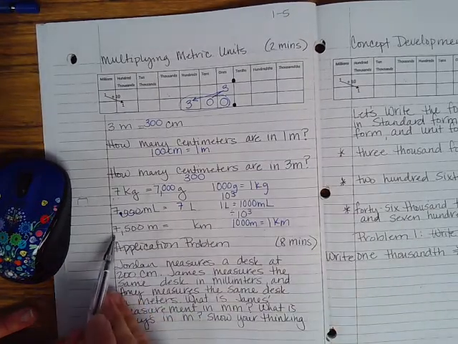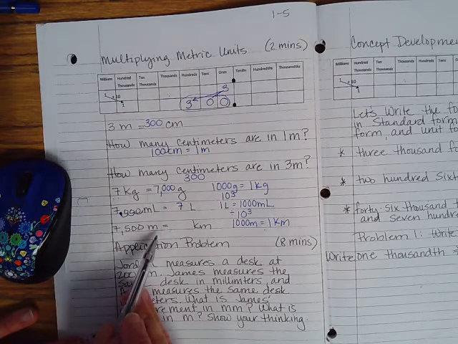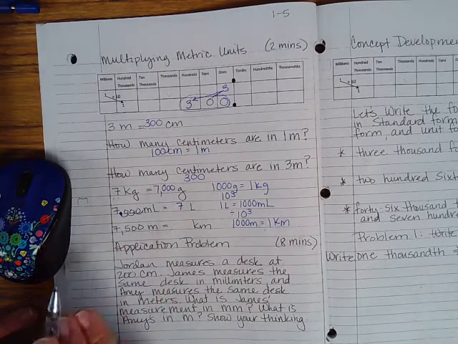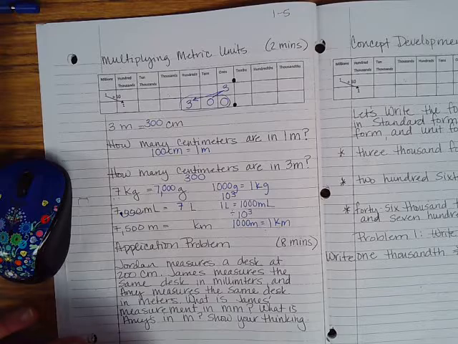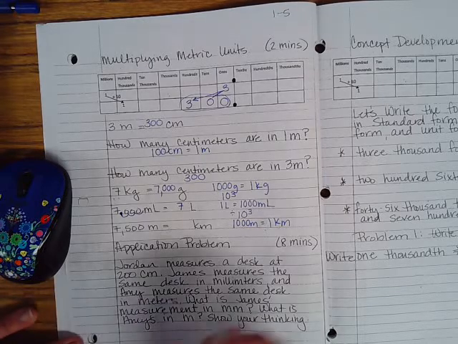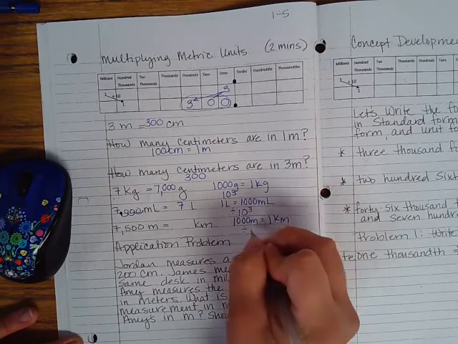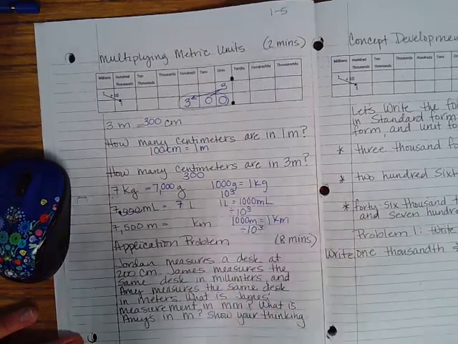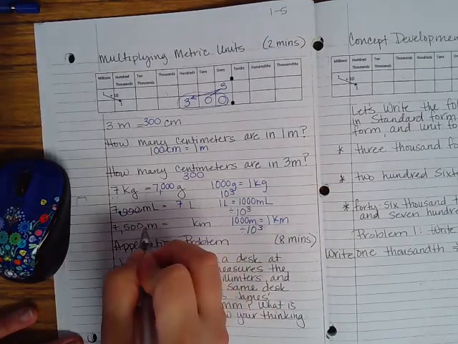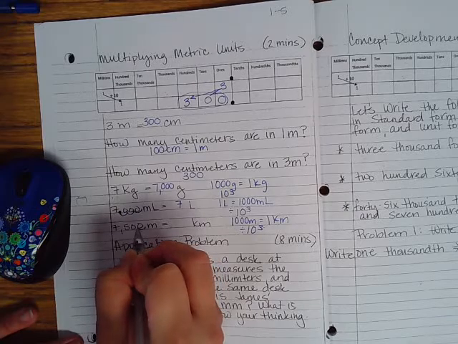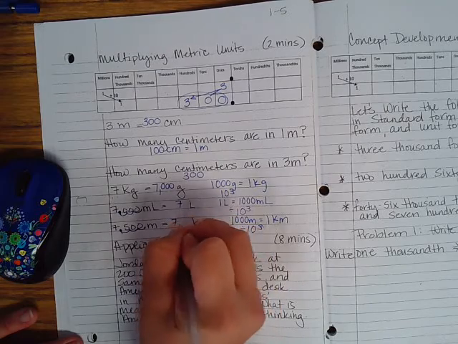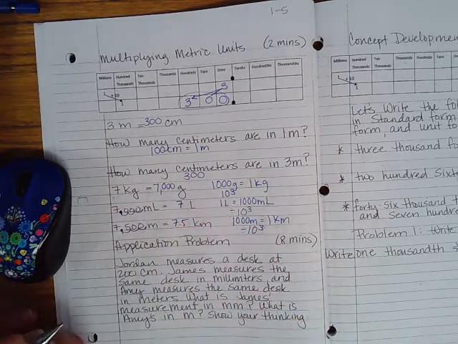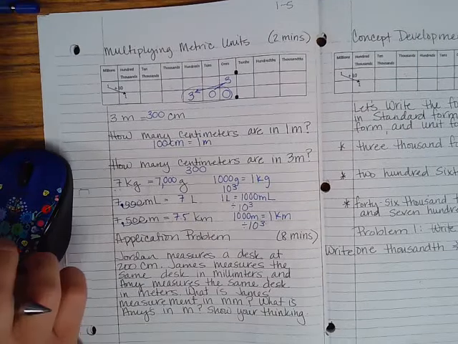So if I have 7,500 meters, how many kilometers am I going to have? Am I going to have to divide? Am I going to have to multiply? I'm going to be dividing by 10 to the third. So 1, 2, and 3. Does anyone have any questions? You guys are doing a really good job.